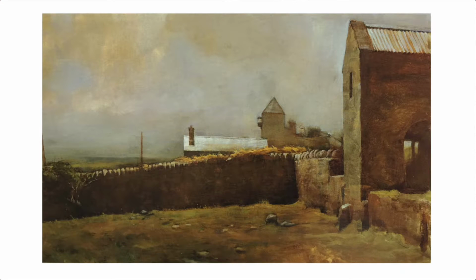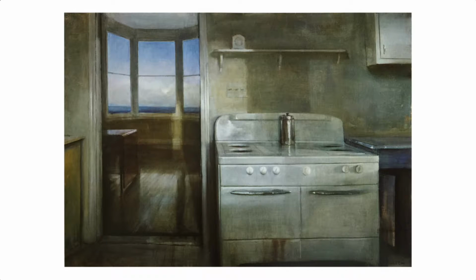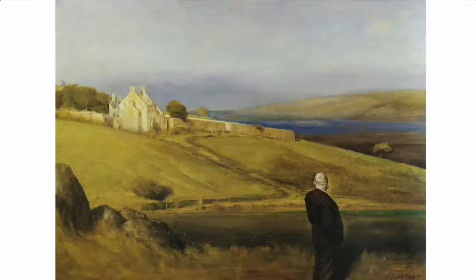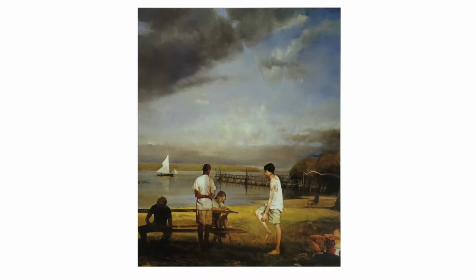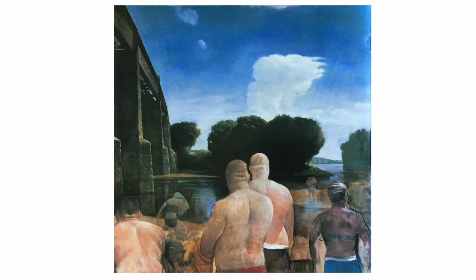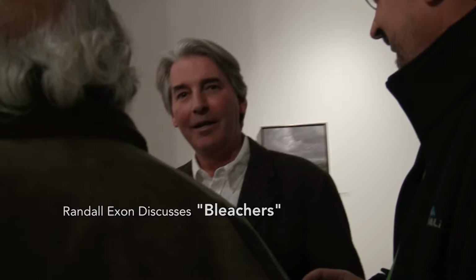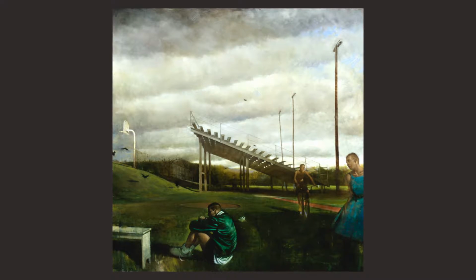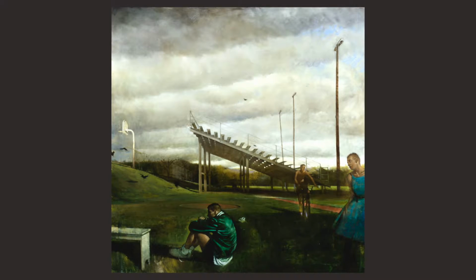Randall Exon is a gifted representational painter and longtime art professor at Swarthmore College. He is known for his poetic landscapes, many from Ireland, as well as his mysterious figure compositions. I asked him about one of my favorites. I think I called it Bleachers because it really was about the perspective underneath the bleachers. So how did you get the idea for it, and how did you realize it?